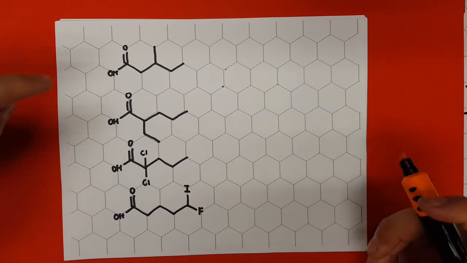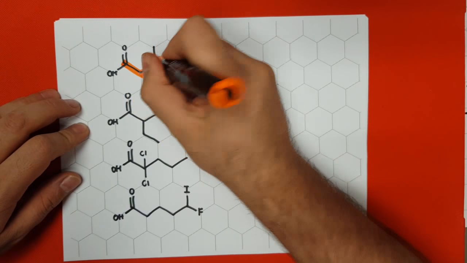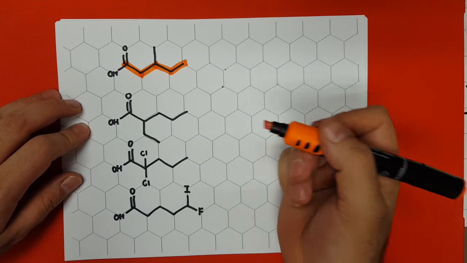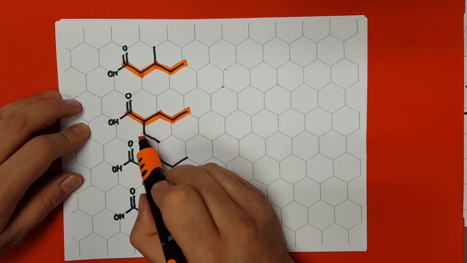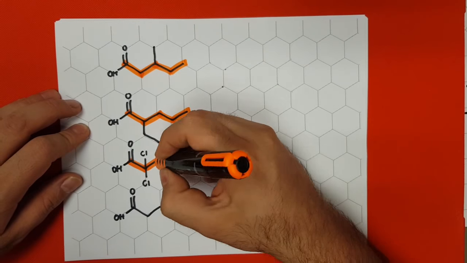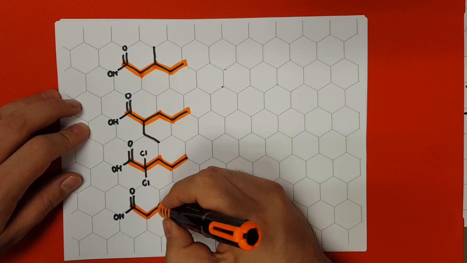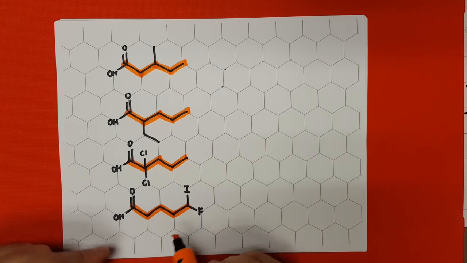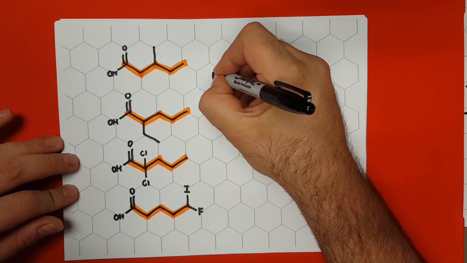So, as with other IUPAC molecules, we identify the longest chain, which in this case, let's count each of them, starting with the functional group, who's the star of the show, carbon number 1, 2, 3, 4, and 5. So yes, we took the right chain. Remember, the halogens do not count for the naming of the chain, right? So in all these cases, we're going to have what? Pentanoic acid.